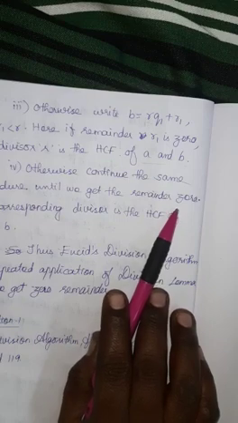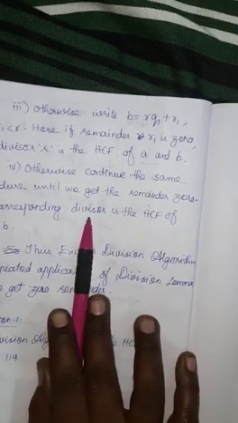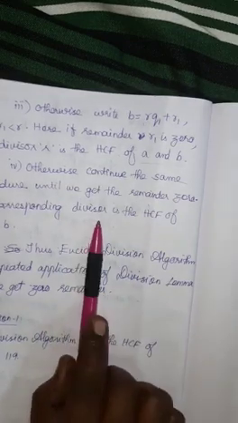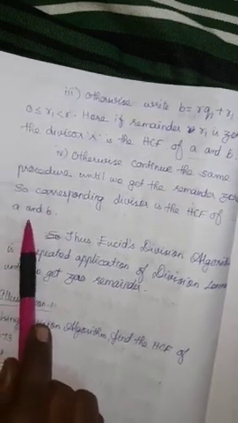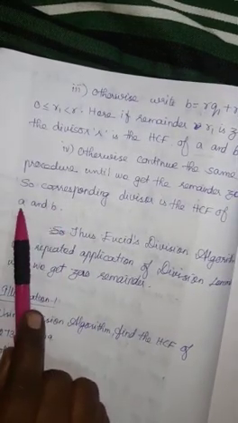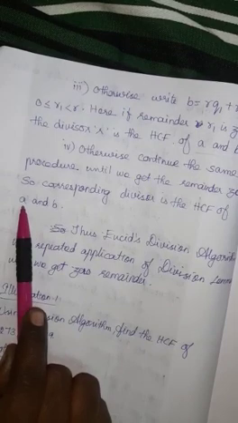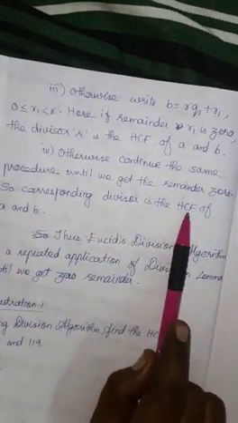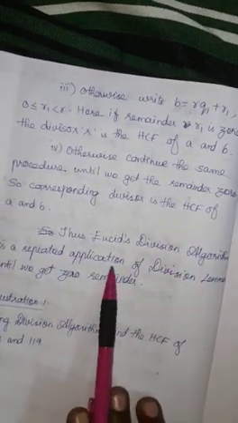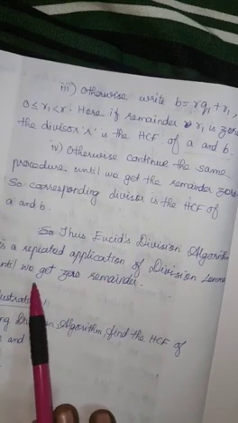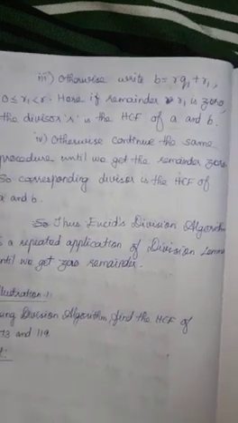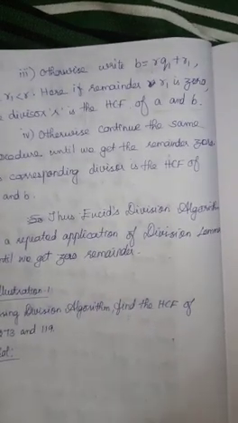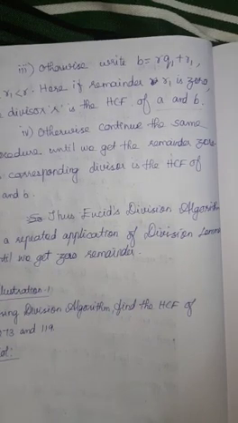When you get the remainder 0, the divisor in that step is the HCF of the numbers you took in the beginning. For those two numbers only we are finding this HCF. So this division algorithm is the repeated application of division lemma until we get 0 remainder. It is the easiest procedure for big numbers. Yes, now we can continue the illustration.